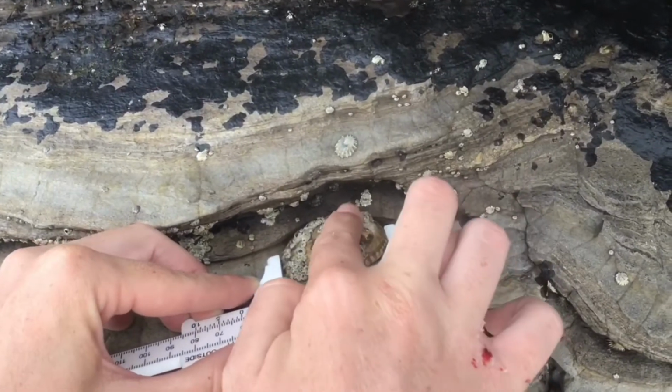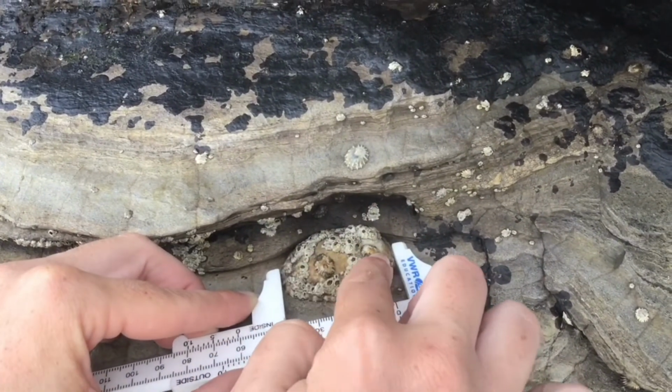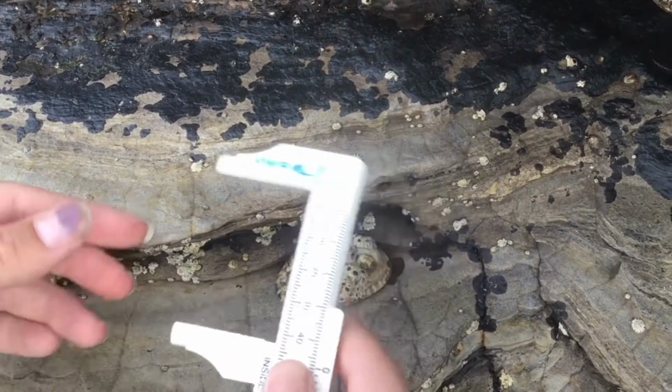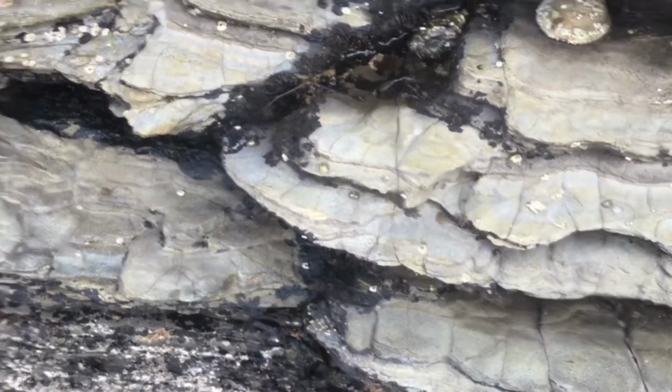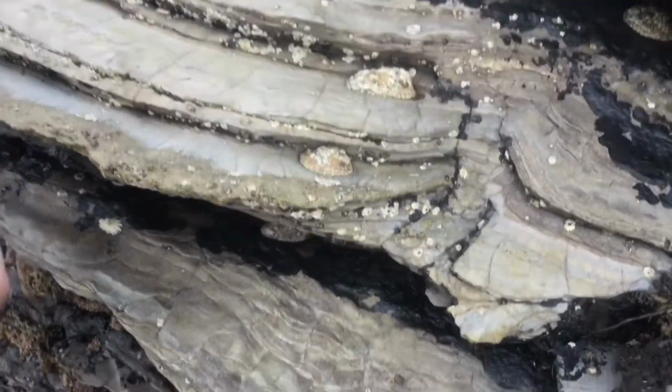Calipers. This one even has other owl limpets on it, I think. That's really cool. They're little friends. And then go ahead and again record with that little tick mark which tick mark it is. Awesome. Look at this little one hiding in the rock here. So we've got another one to measure.